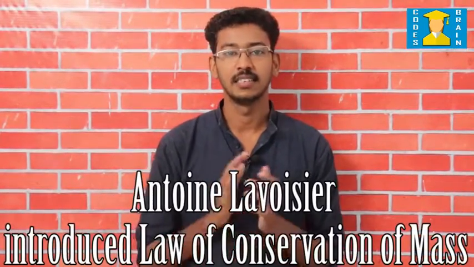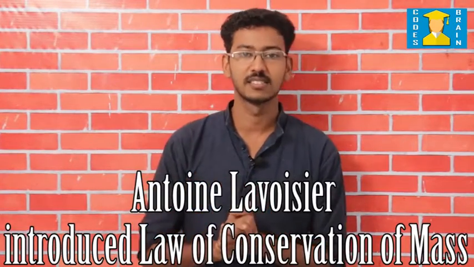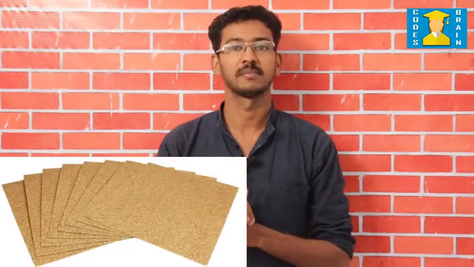Antoine Lavoisier introduced the law of conservation of mass. We can write a chemical reaction through this experiment. Clean a magnesium ribbon about 2 cm long by rubbing it with sandpaper. Hold it with a pair of tongs. Burn it using a spirit lamp or burner and collect the ash formed in a watch glass.